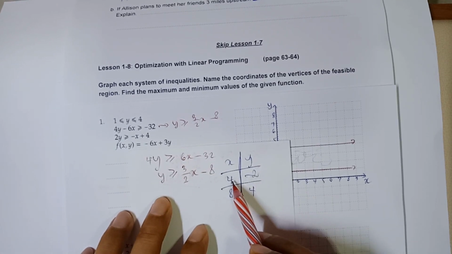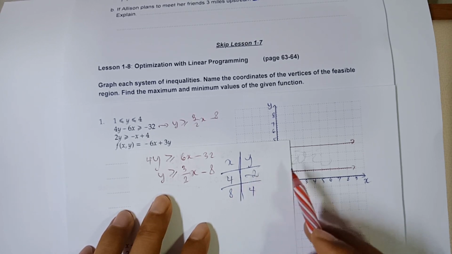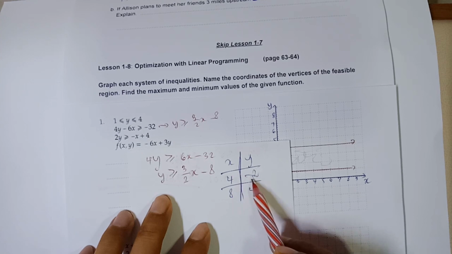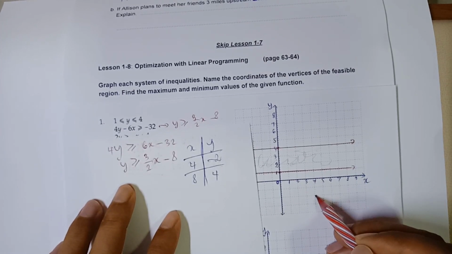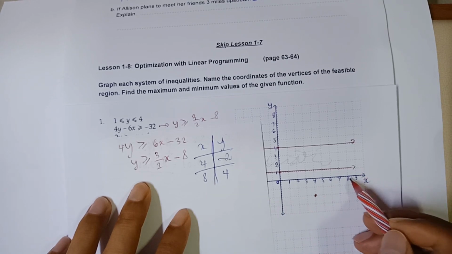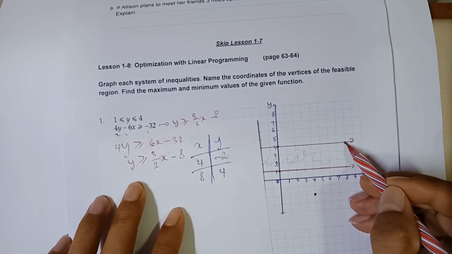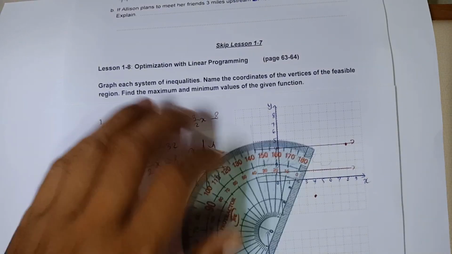When x is 4, y is negative 2, somewhere here. That's 1 point. And when your x is 8, your y is 4, somewhere here. So when you have that, let's draw the line.